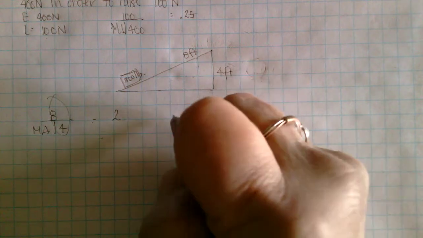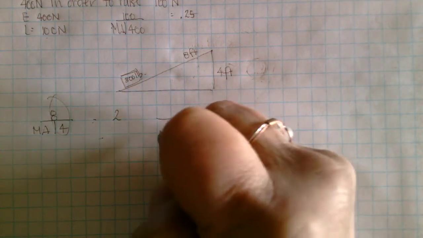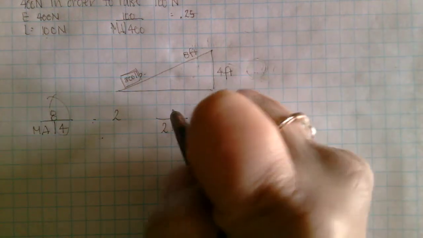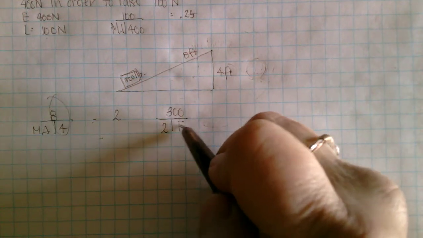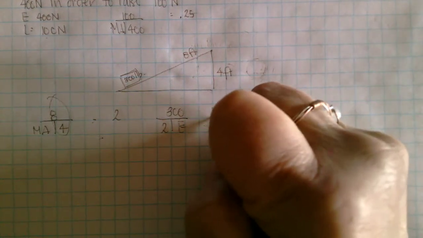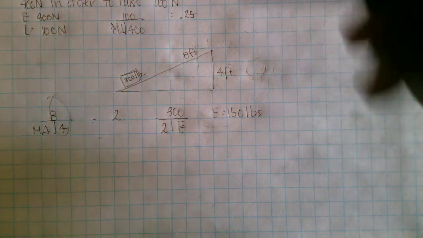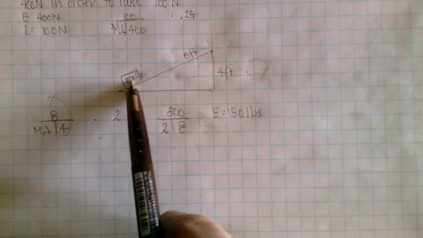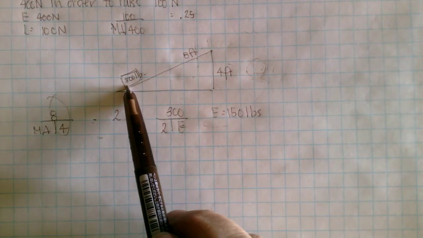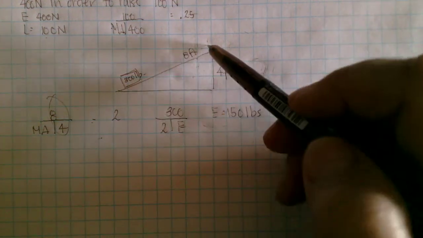So now let's see how much effort it's going to take me. I know that my mechanical advantage is 2. I just found that out. I have a 300-pound load, so they're over each other, and I'm going to divide. So my effort is going to be 150 pounds. Now I love an inclined plane because that really illustrates the effort versus the distance principle here. It only takes me 150 pounds to push on this. I will be able to move 300 pounds with 150 pounds of effort. That's super easy. But I have to do it over 8 feet.